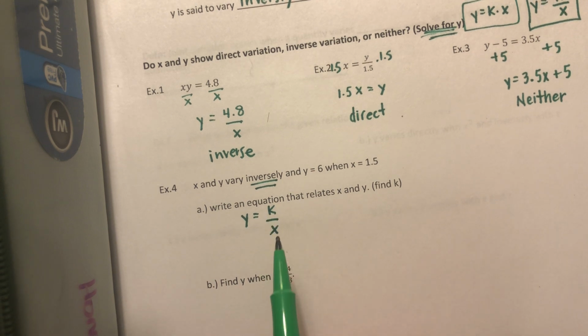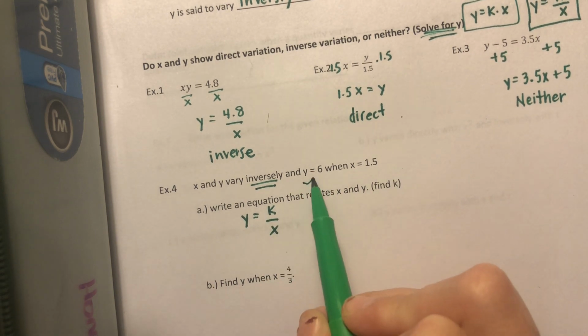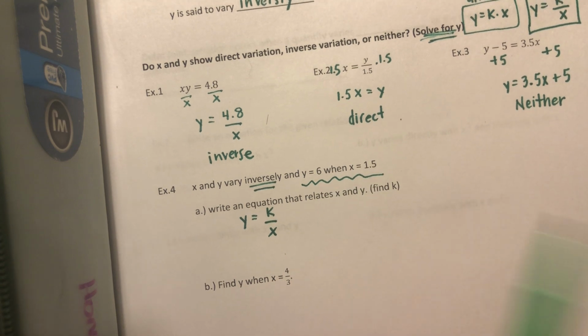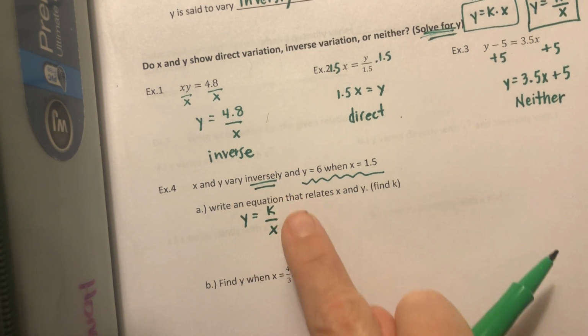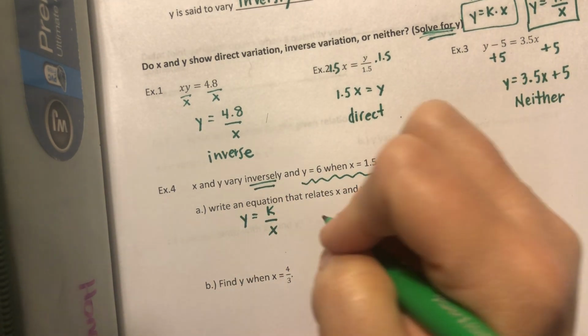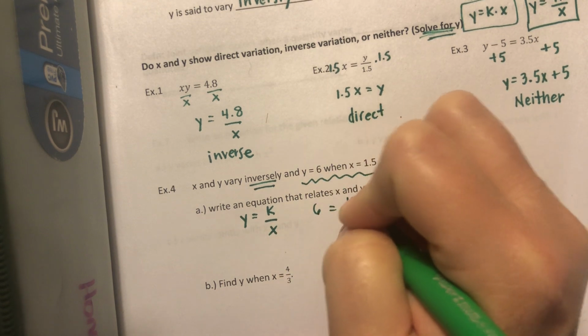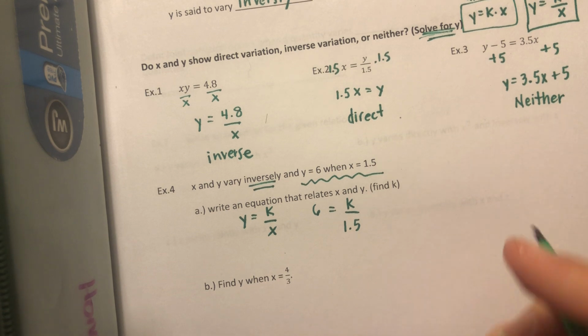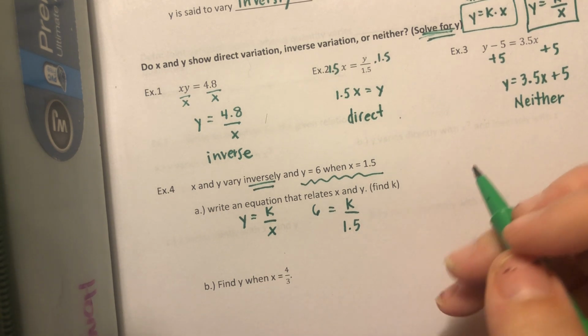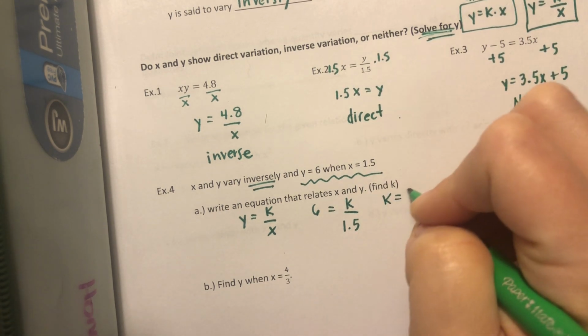So I have to find k by using this y and x that they provide, but then I have to rewrite this exact equation with k solved for. So basically I'm going to take the 6, place that in for y, take the 1.5, place that in for x. I'm going to multiply both sides by 1.5 so that we get k to be 9.